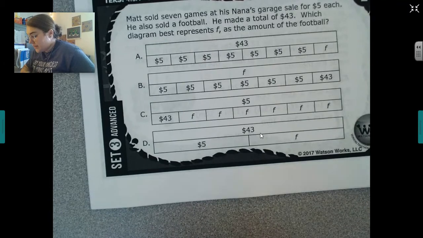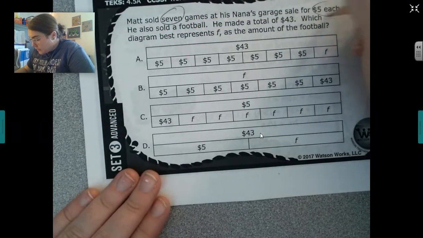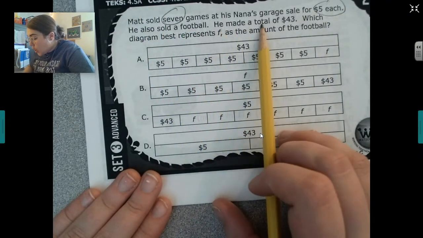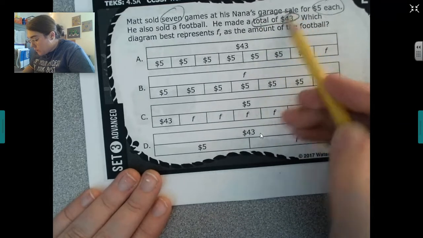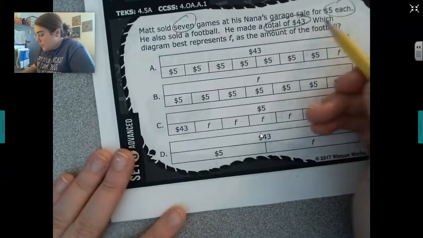Matt sold 7 games at his Nana's garage sale for $5 each. He also sold a football. He made a total of $43. Which diagram best represents F as the amount of the football?